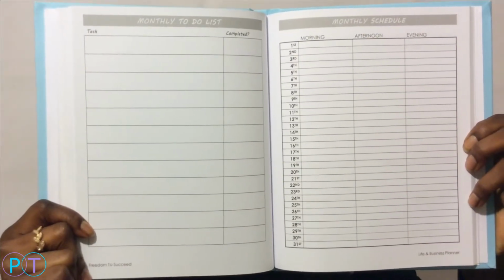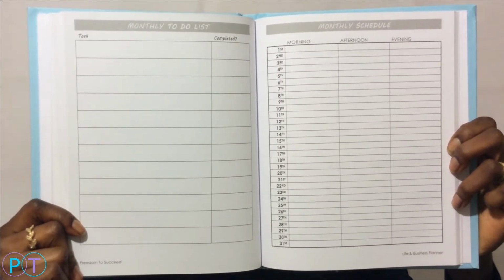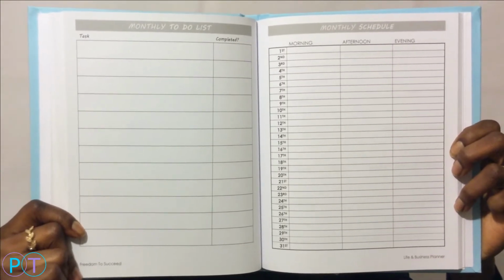What you also have is a monthly schedule. This is broken down into morning, afternoon and evening. You can use it as you desire. You can put the time if you want, if you have specific times that you always do things. Every month has up to 31 days. Obviously, if it's February, you only go up to 28, or 29 if it's a leap year.